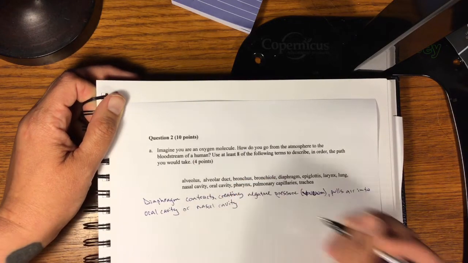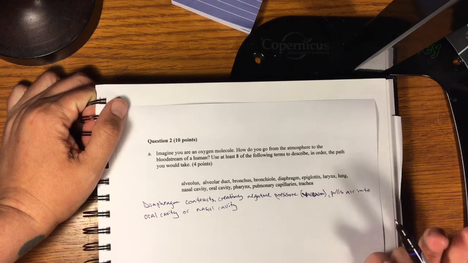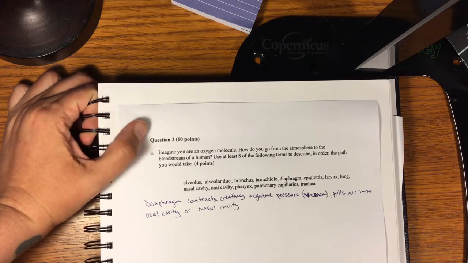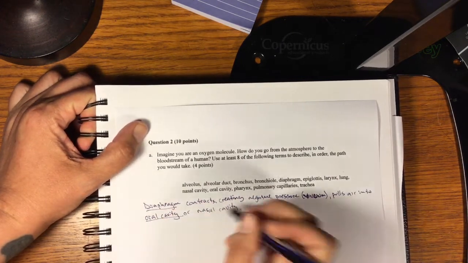Okay, so you think you're breathing in on purpose. You think when you take a deep breath you're pushing air into your stomach, but what you're actually doing is just allowing air to come in when your diaphragm contracts. Okay, so we've got the diaphragm, the oral cavity, the nasal cavity.